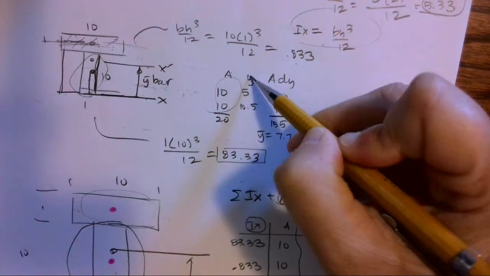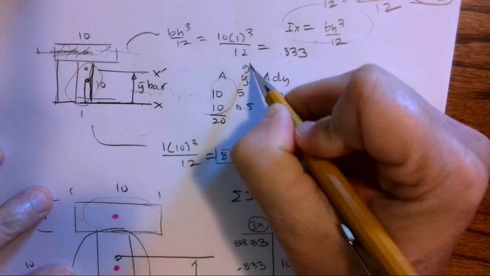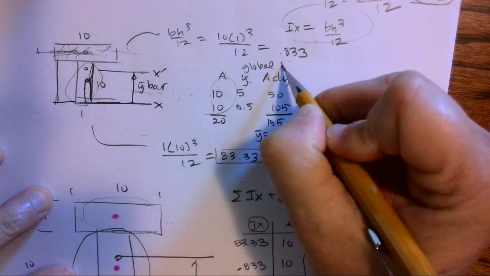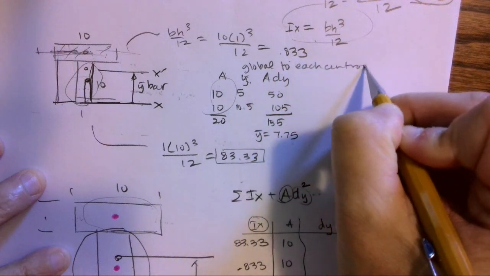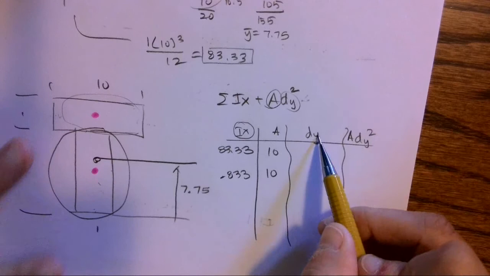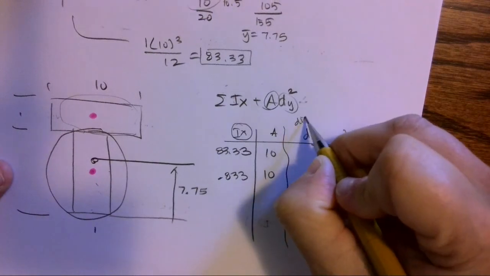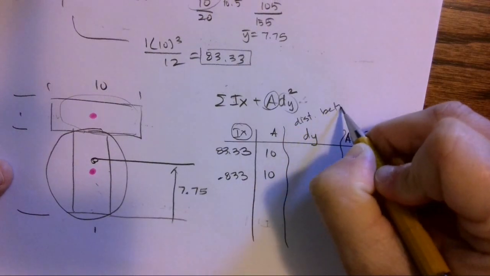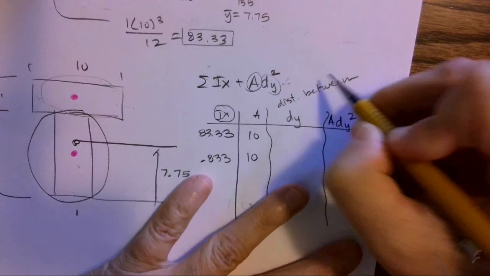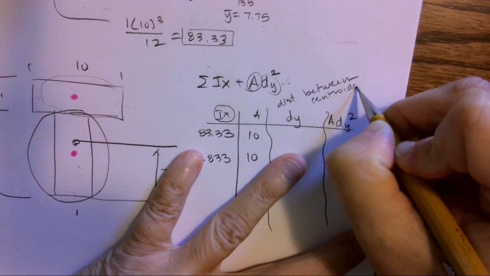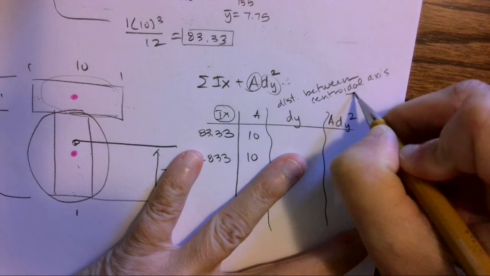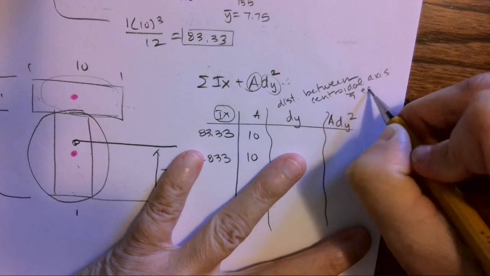That is from global to each centroid. This d_y, this is the distance between our centroidal axis and each piece's axis.